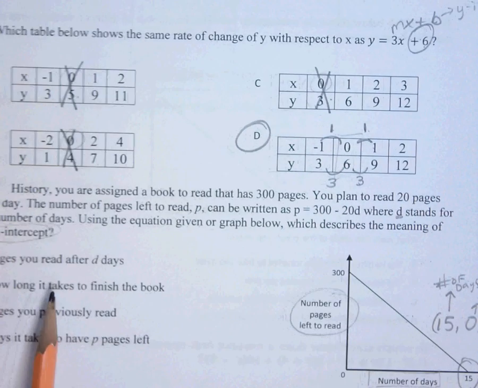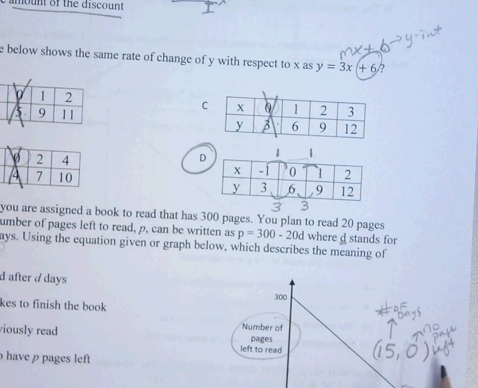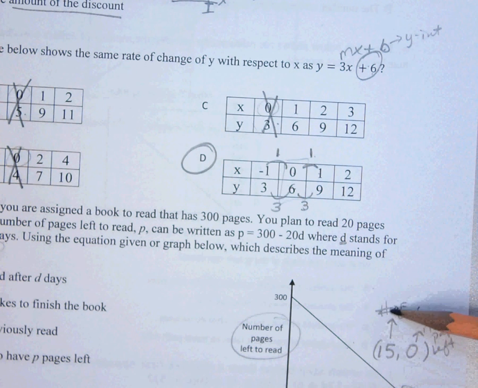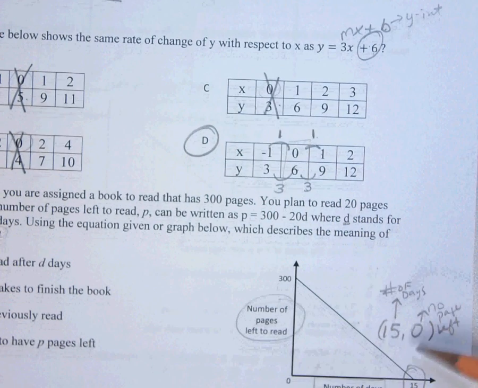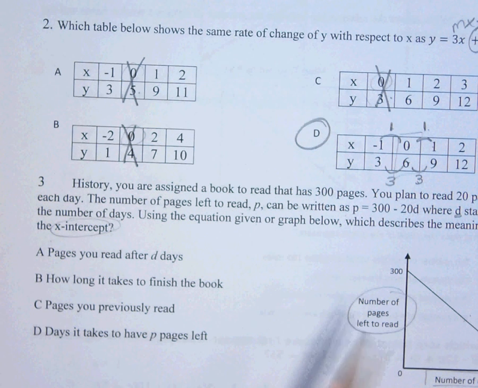Which answer choice says I have 15 days and no pages left? The number of days it took me to read it is 15, and I have no pages left to read. In other words, I have finished the book.